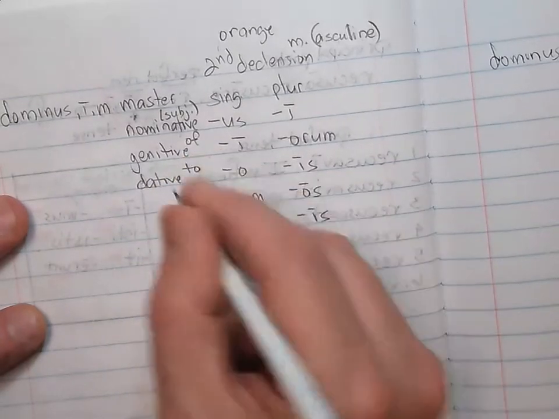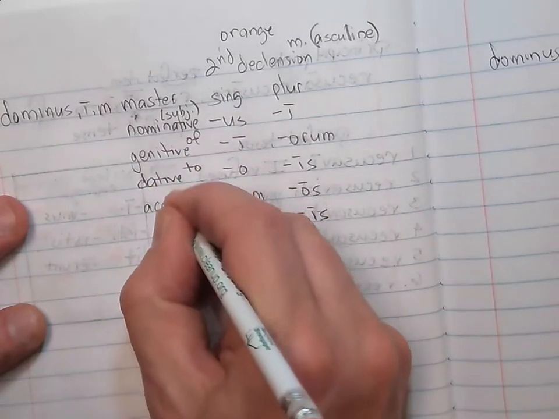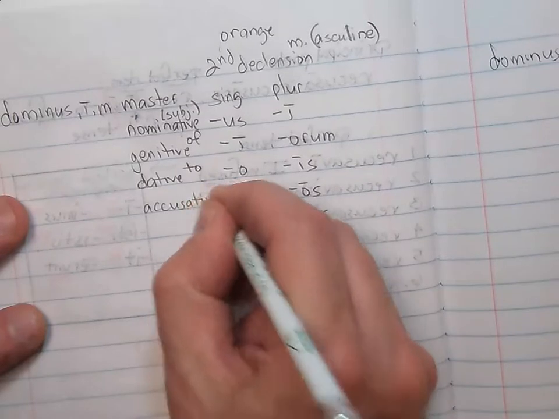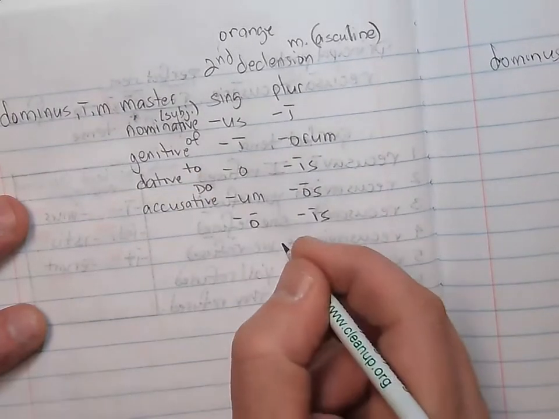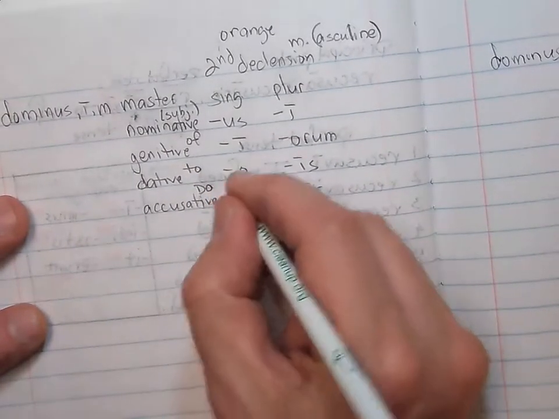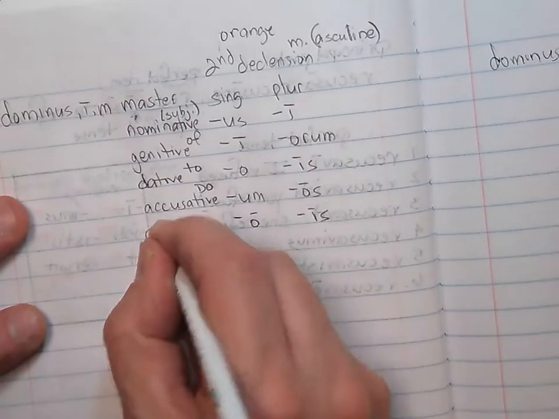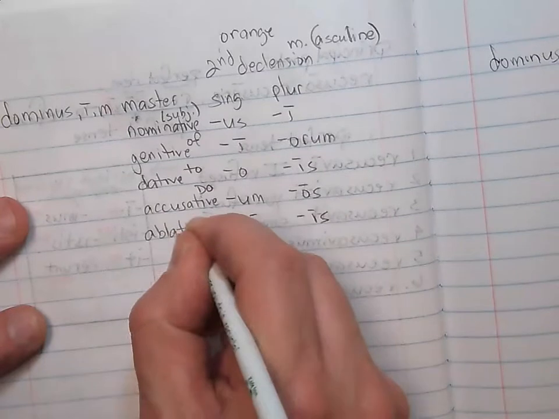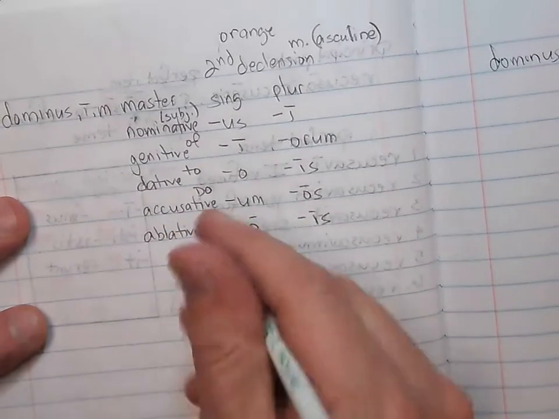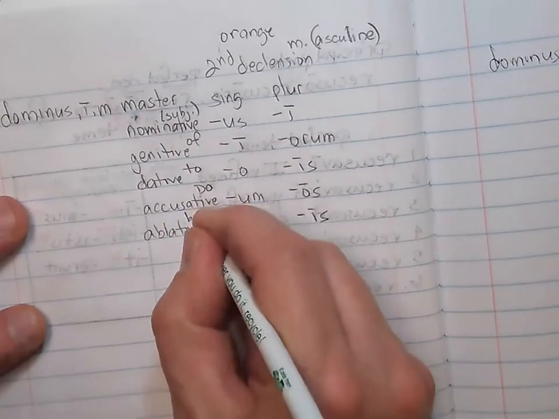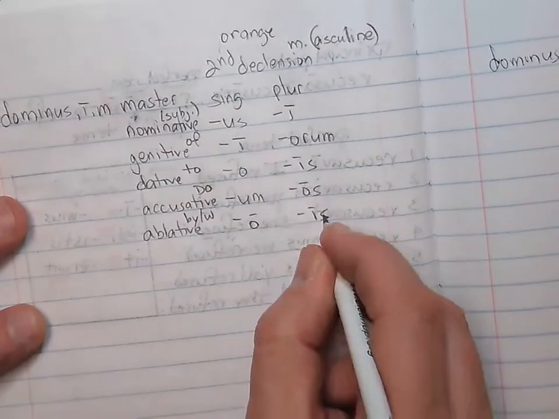Dative tells me to say to. Then I have accusative. Accusative tells me that these endings are locating the direct object in a sentence, a word that I'm going to move to the back of the sentence. And then this last line is called ablative. The ablative is my preposition line. You add words like by or with when you see these two endings.